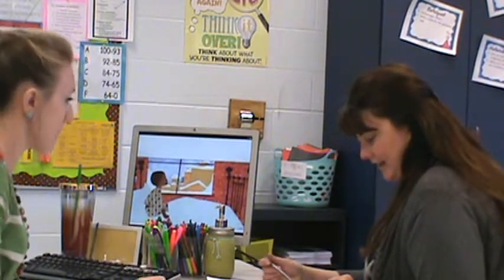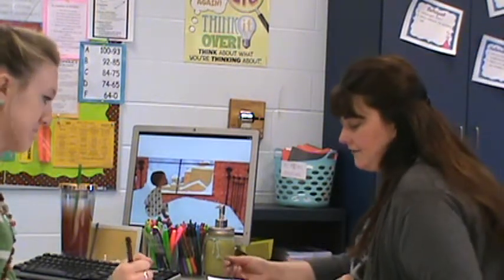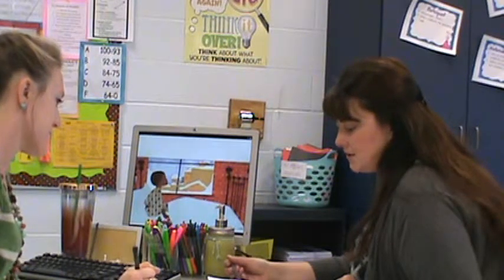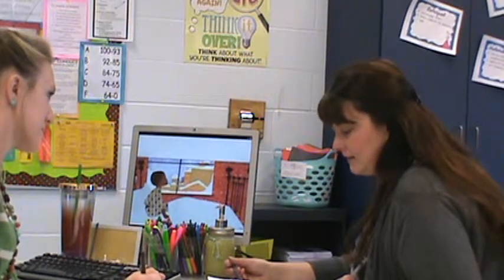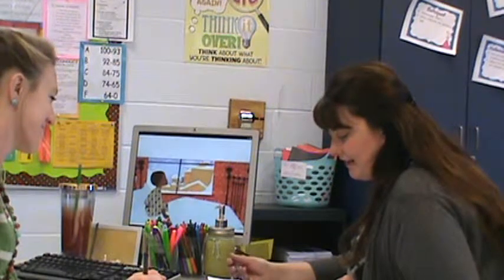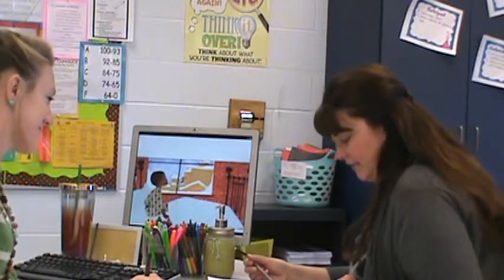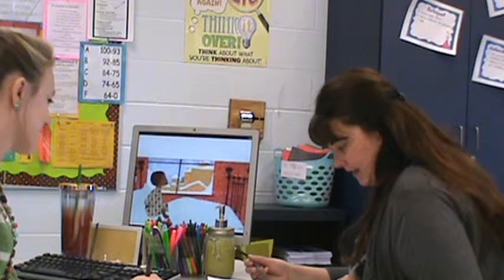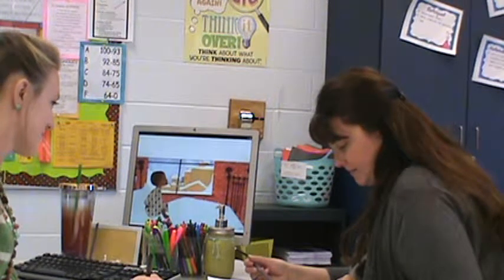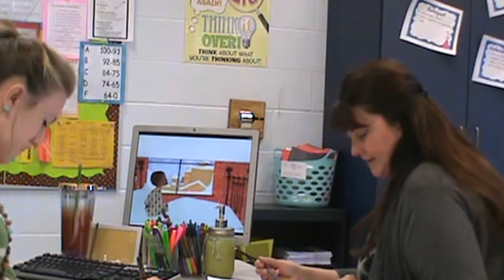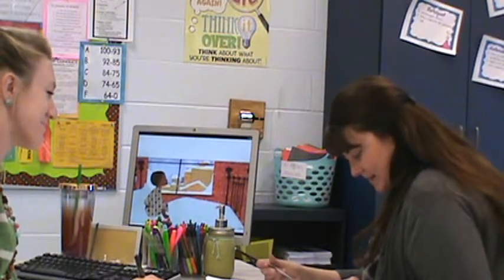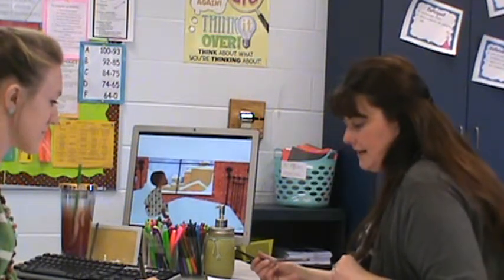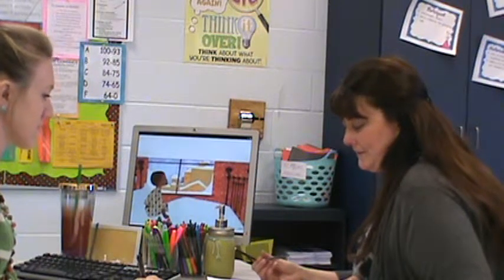"I see," quoth he, "the elephant is very like a snake." The fourth reached out an eager hand and felt about the knee. "What most this wondrous beast is like is mighty plain," quoth he. "'Tis clear enough the elephant is very like a tree." The fifth, who chanced to touch the ear, said, "E'en the blindest man can tell what this resembles most. Deny the fact who can. This marvel of an elephant is very like a fan." The sixth no sooner had begun about the beast to grope, than seizing on the swinging tail that fell within his scope, "I see," quoth he, "the elephant is very like a rope."